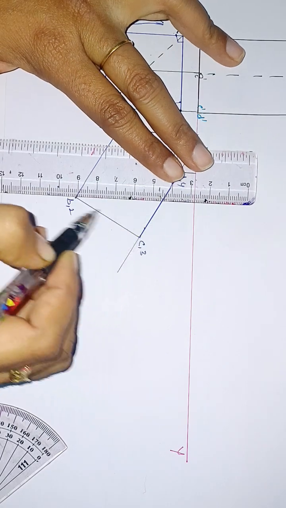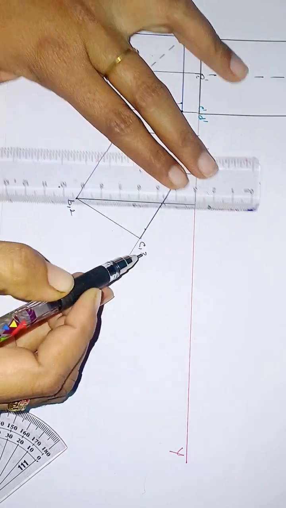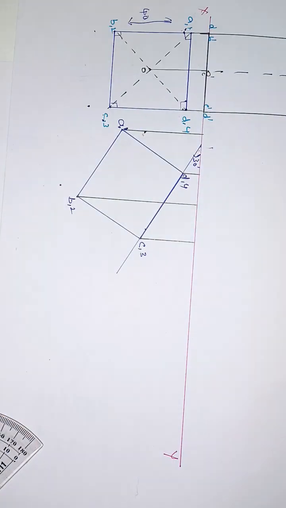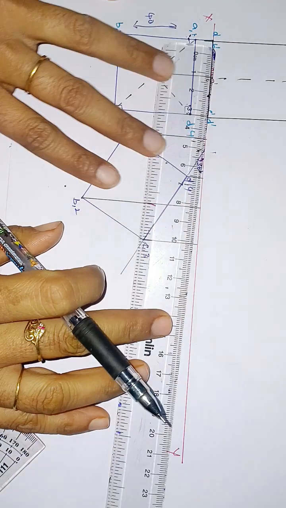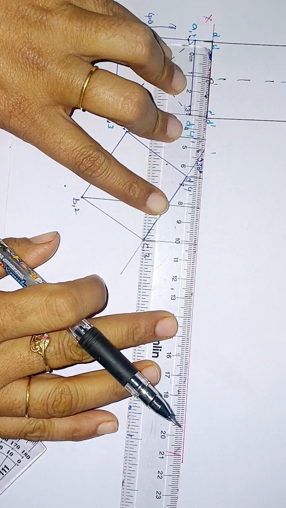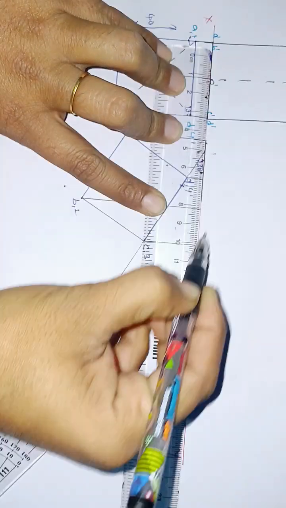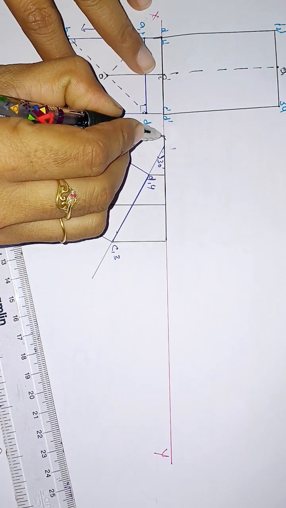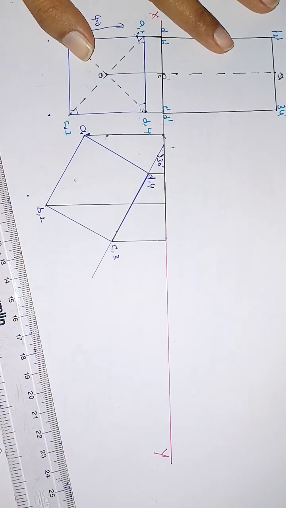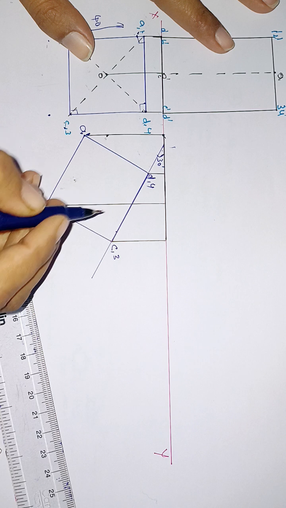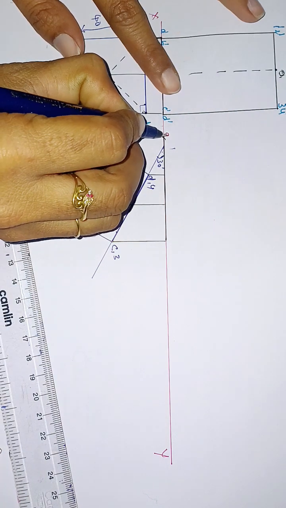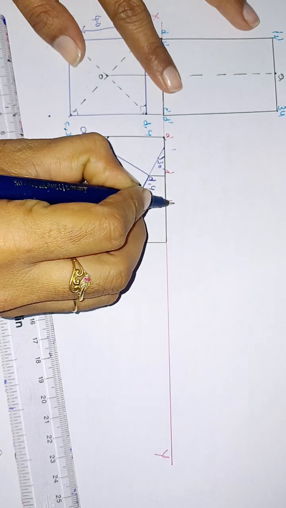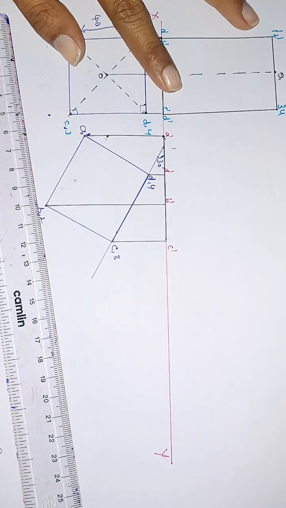D1, next B and next C. Next you have to join the surface of the plane with a dark line, and this one is A prime, and this one is D prime, and this one is B prime, and this one is C prime.